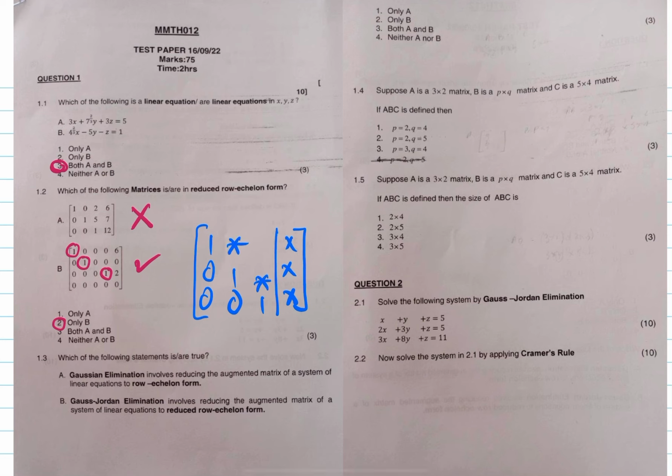It's fine. We can have any number there. That is row echelon form. We are saying this is Gaussian elimination. I mean, a Gaussian, yes, very good. A Gaussian elimination. So it's a row echelon form. This one is a Gaussian elimination, which is row echelon form.